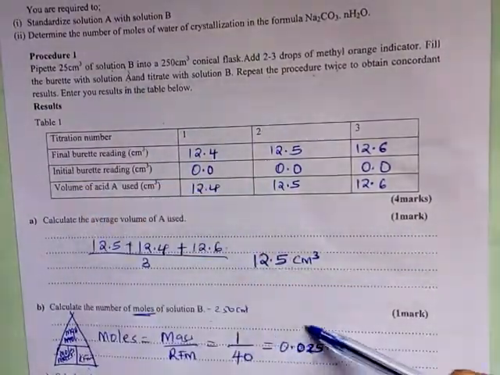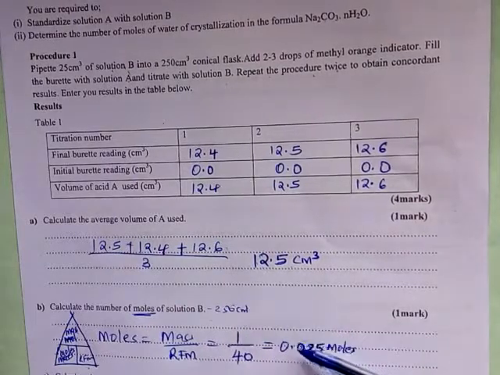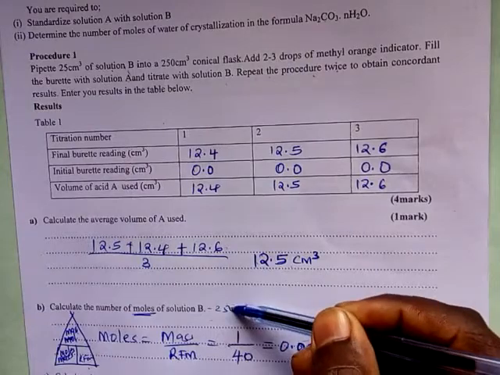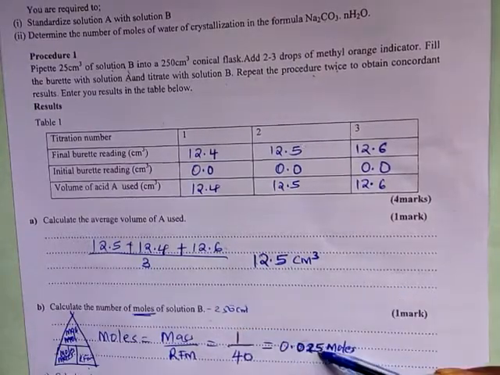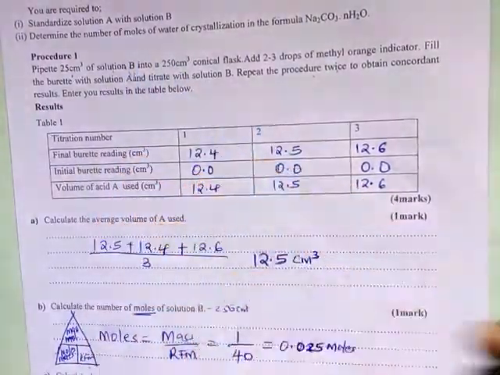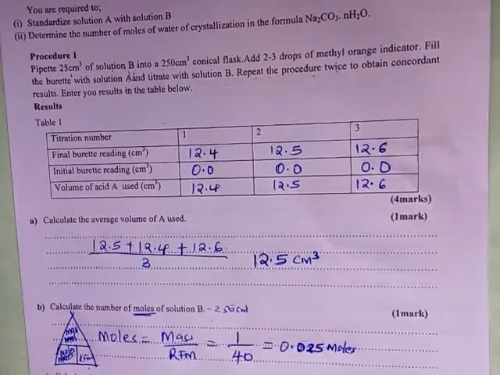Sasa hatuwezi tumia moles za solution B zikiwa zote kwa 250. No, we want to know, if 250 of solution B has these moles, what will 25 of solution B contain? What will be the number of moles in 25 cm3 of solution B?